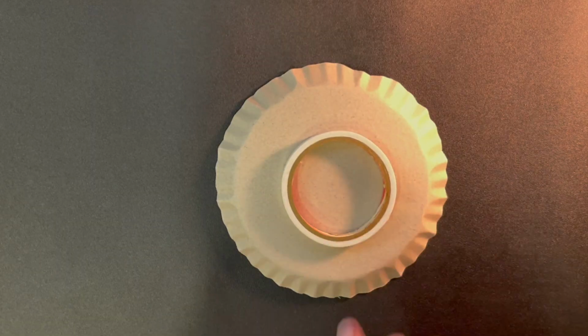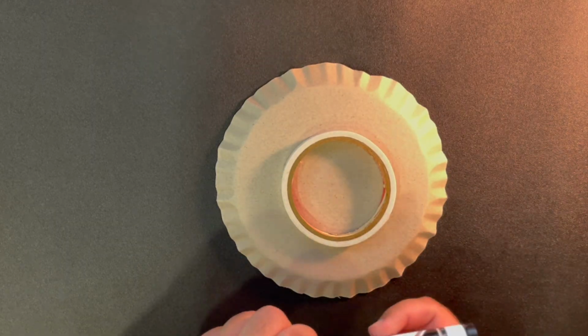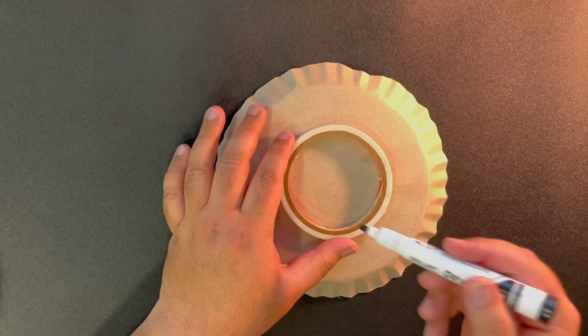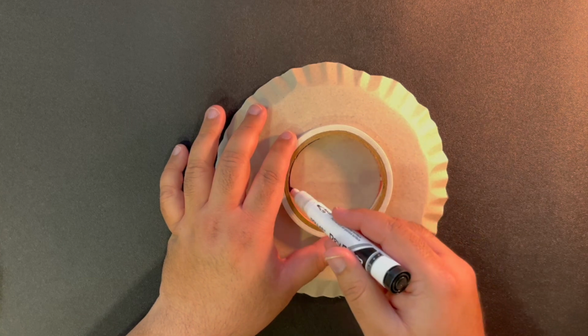Now, place the roll on top of the paper plate and using your marker or a pen, draw a circle as shown here. Remember, you can always ask an adult to help you with this step.